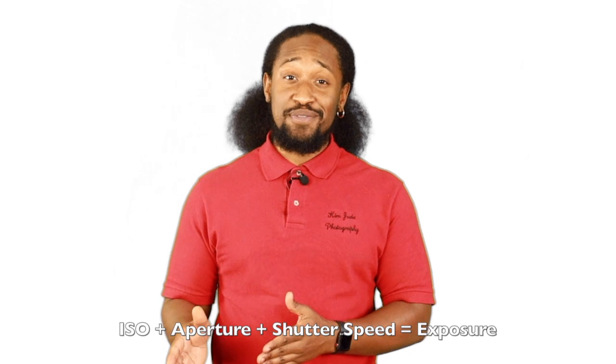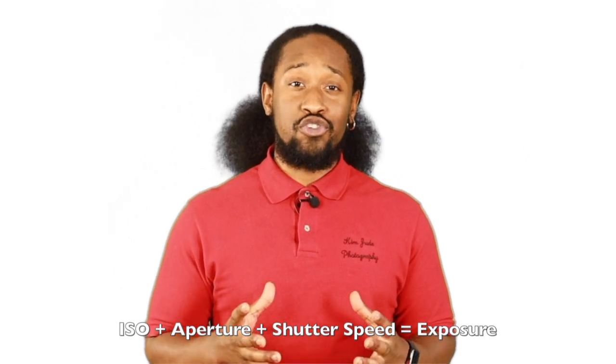Together, ISO, aperture, and shutter speed make up the exposure triangle, and it is these 3 values in a delicate balance that determine the amount of exposure in a photo.